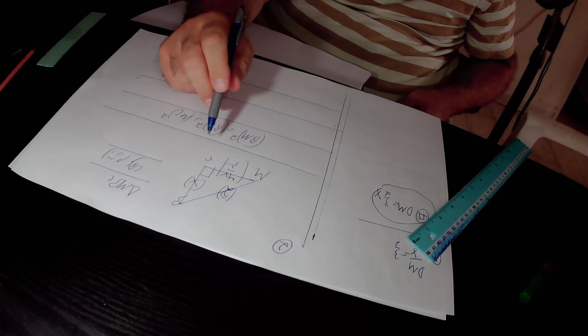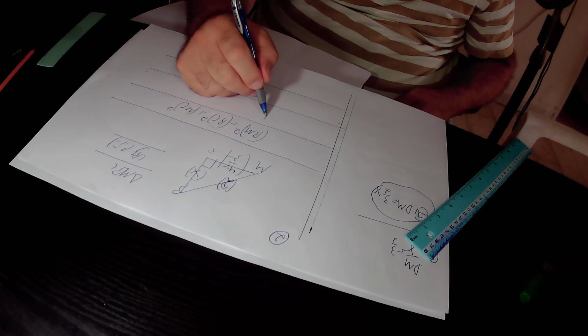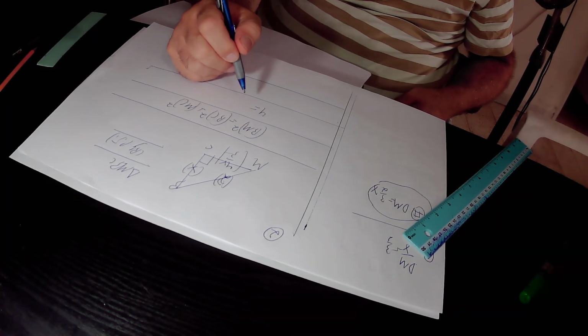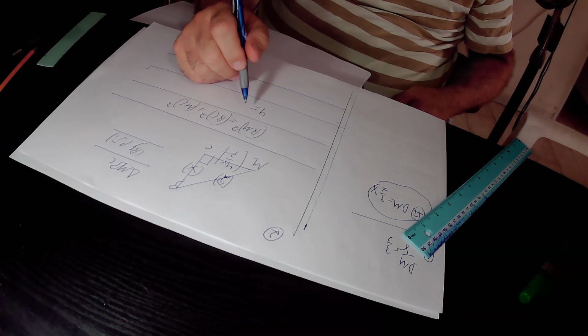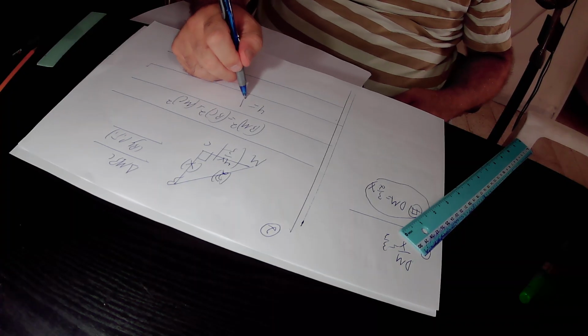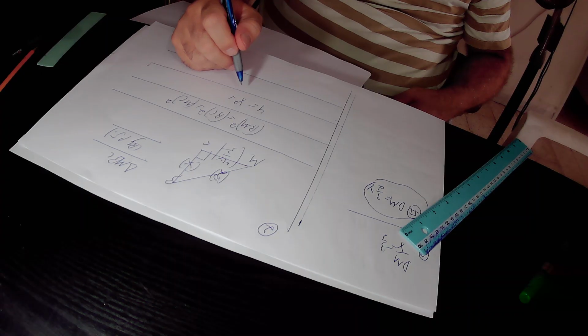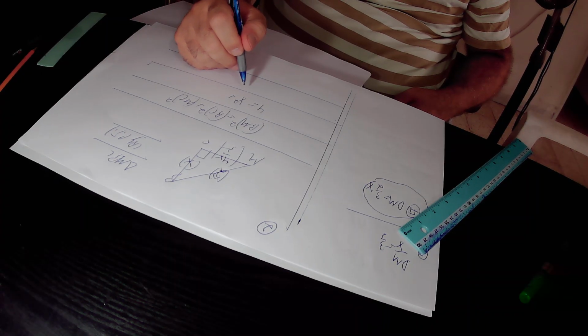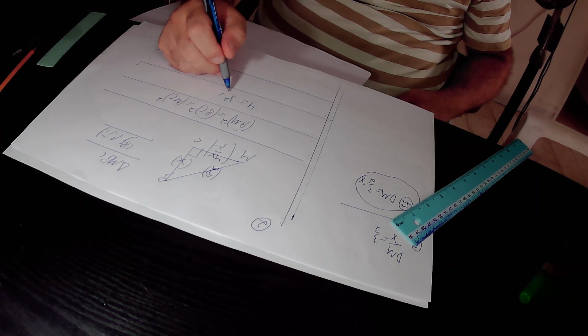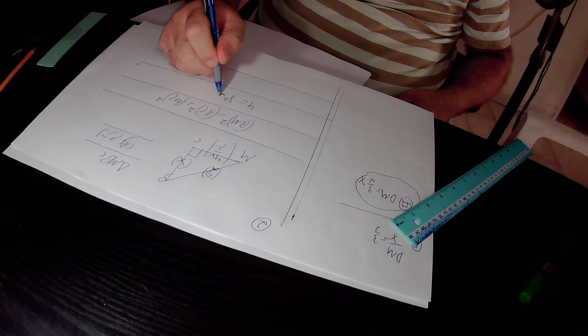BM is 2, therefore BM squared is 2 squared, that is 4. And it equals BC squared. BC is x, therefore BC squared is x squared, plus MC squared. MC is 4x over 3, therefore MC squared is 4x over 3 squared.